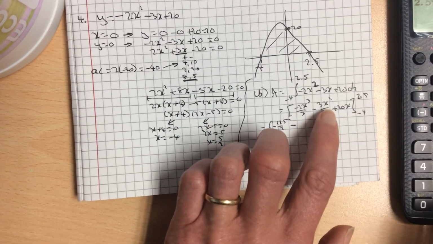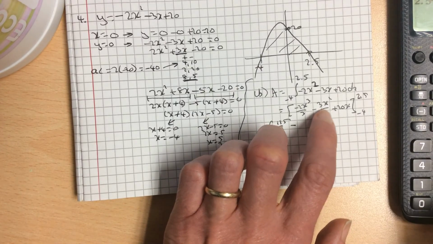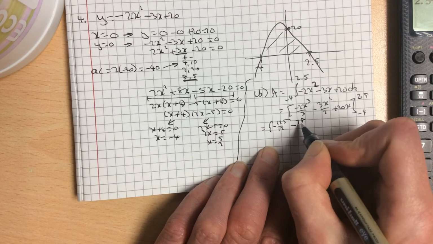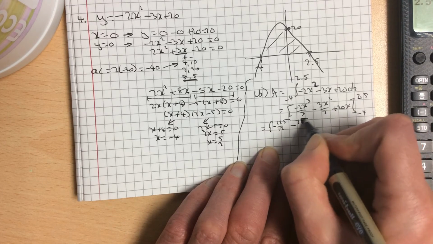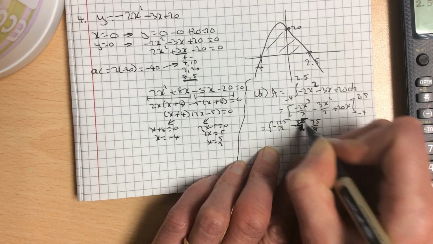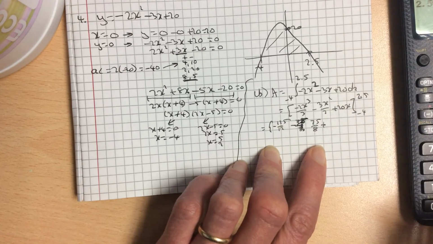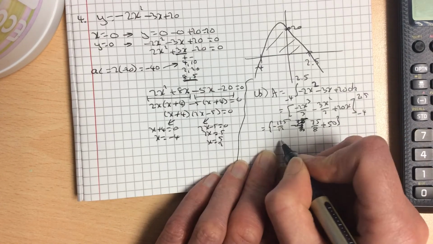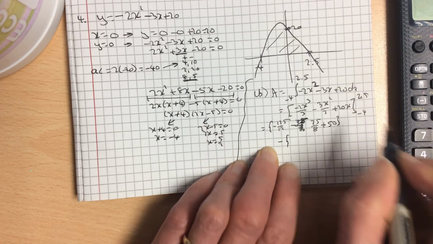Take away 2.5 squared times 3 divided by 2 is 75 over 8. Plus 20 times 2.5 is 50. That's the first one. Sub in the minus 4.